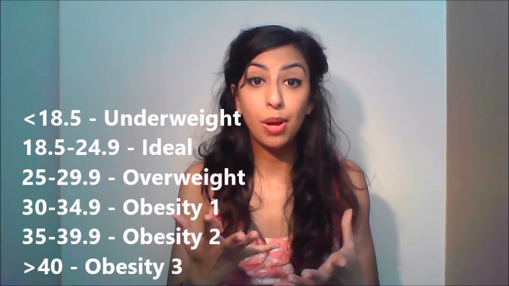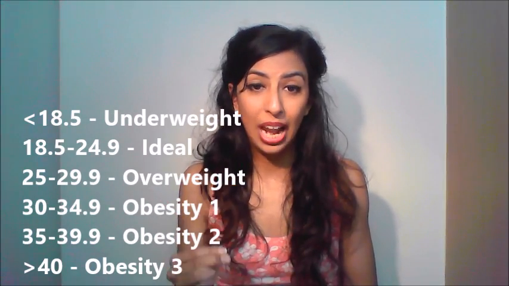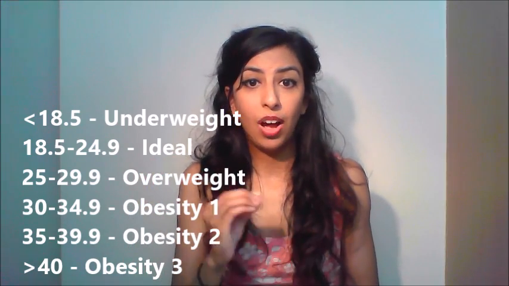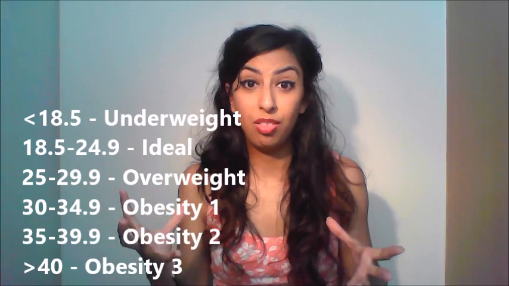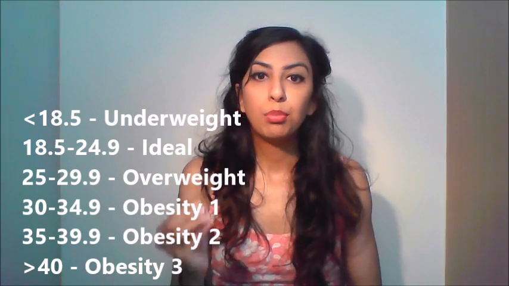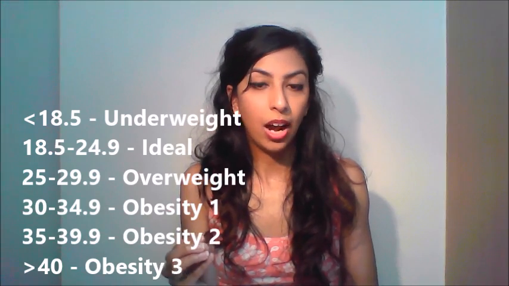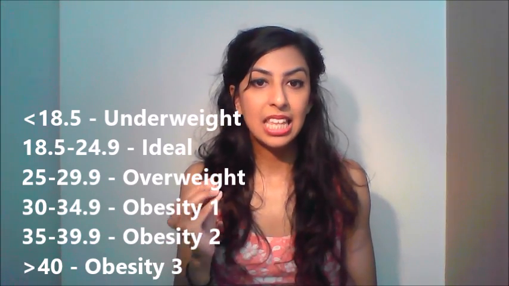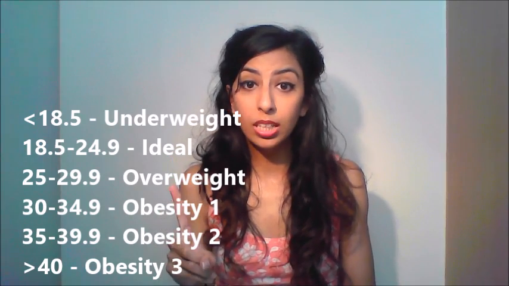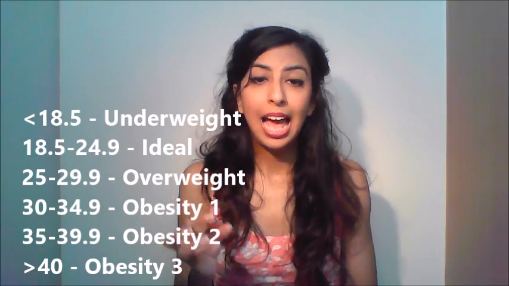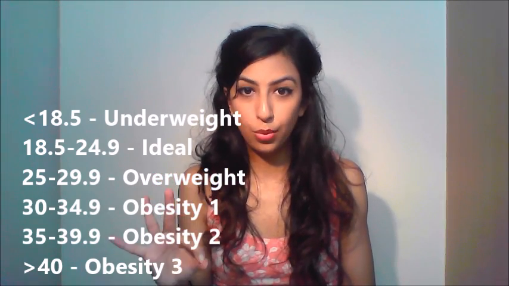So let's start off with underweight. So if a person has a BMI value of 18.5 or less, they're classified as underweight. Above 18.5 to 24.9, they are healthy. That's classified as healthy. That's the goal. That's the aim. Between 25 to 29.9, that is classified as overweight. Between 30 to 34.9, that's obesity 1. 35 to 39.9 is obesity 2. And above 40 is obesity 3.